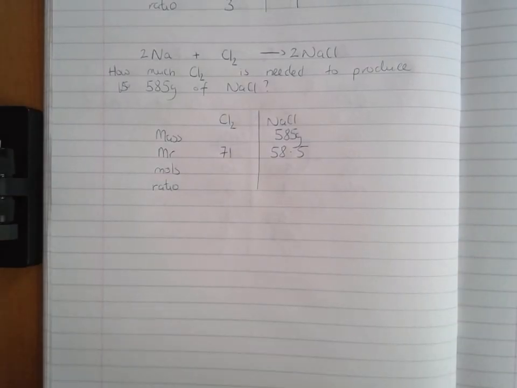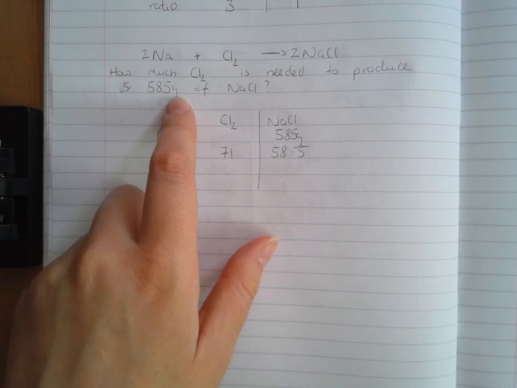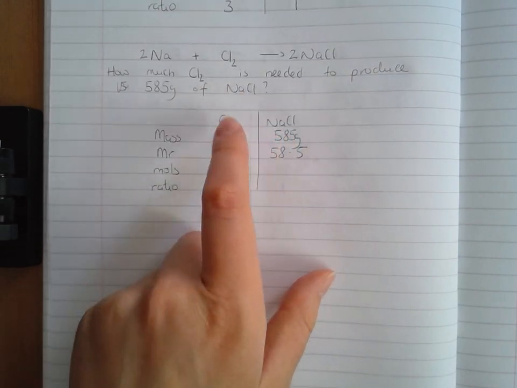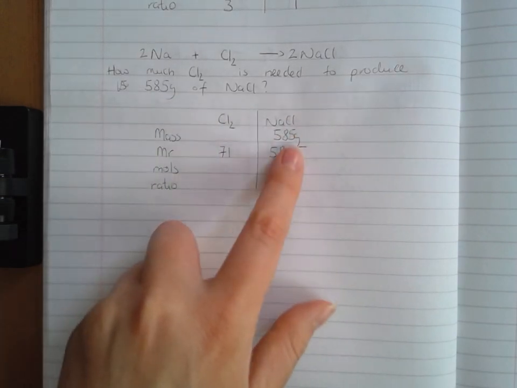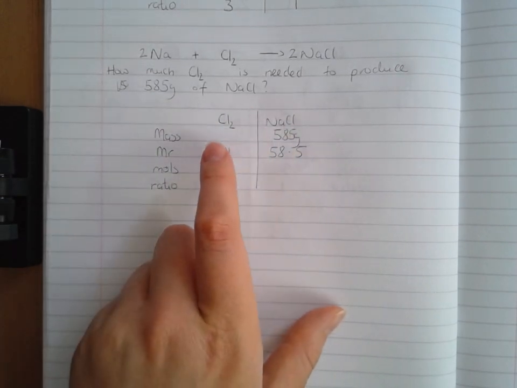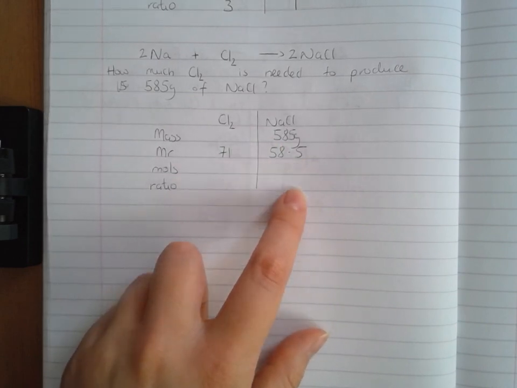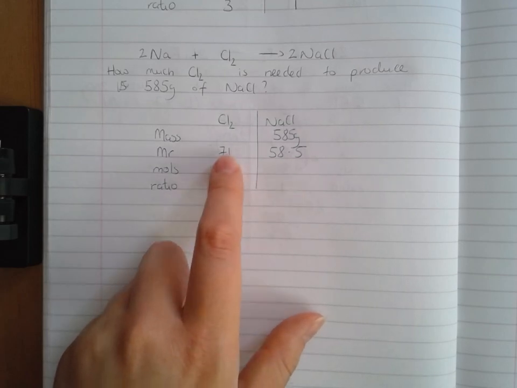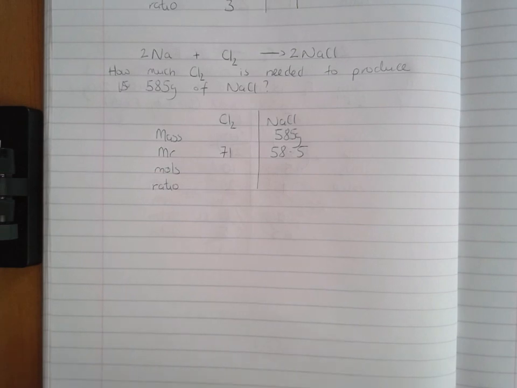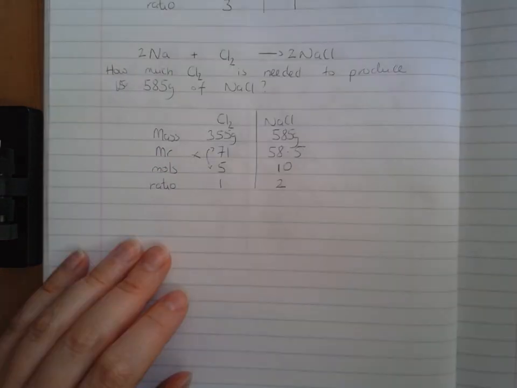So this one I want you to do for yourself. I've started it off for you, okay, and I'm asking you how much chlorine, Cl2, is needed to produce 585 grams of NaCl. So I've put chlorine and NaCl into the table. I filled in the 585 under the NaCl, and I've calculated your formula mass for you. What you need to do is find your moles, fill in the ratio, and then use the ratio to find the moles of chlorine, multiply it by formula mass, and find your mass. Okay, so press pause, have a go at this by yourself, and then press play.